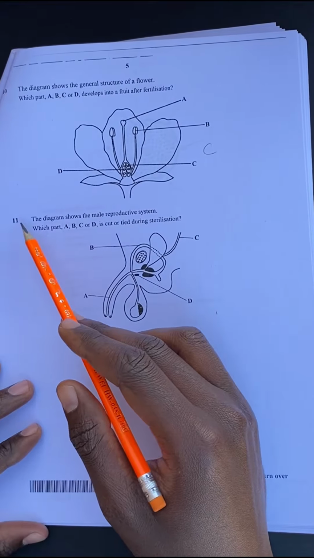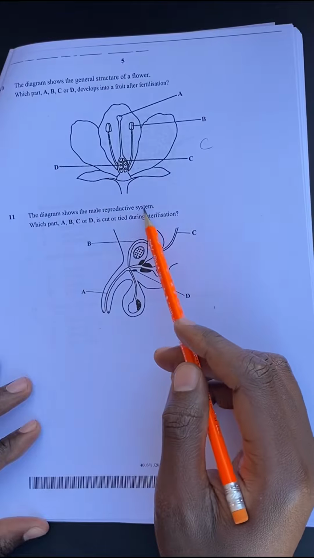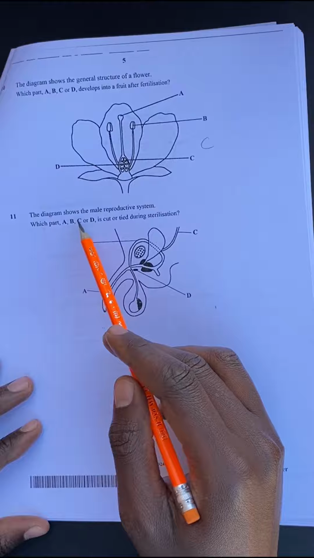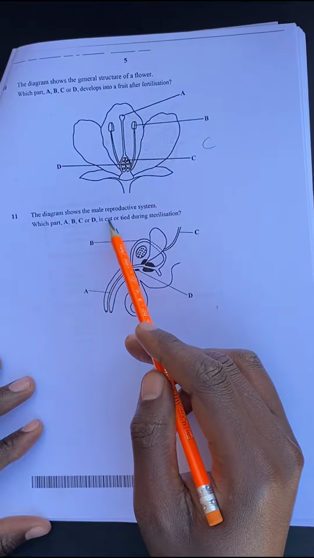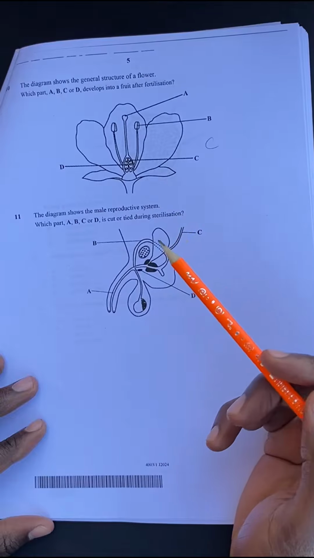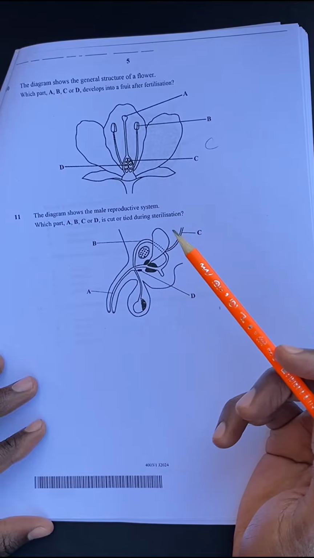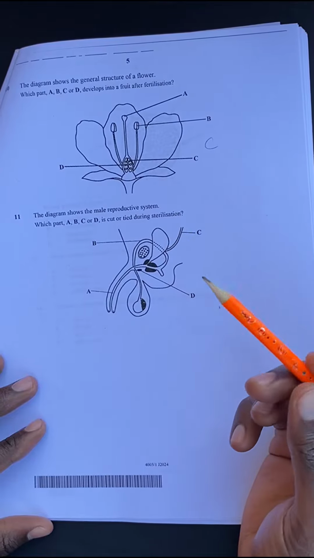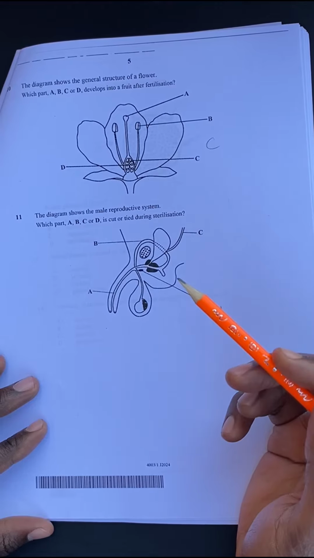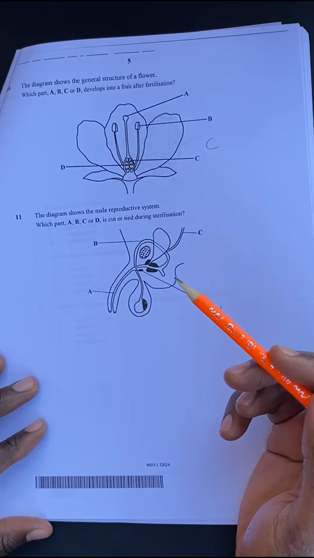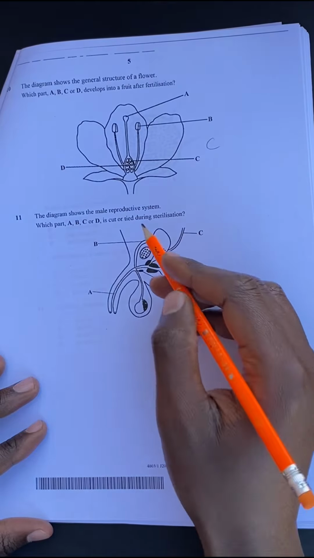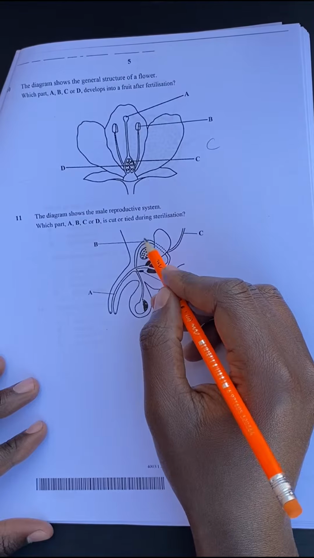Question 11. It reads, the diagram shows the male reproductive system. Which part A, B, C, or D is cut or tied during sterilization? So sterilization is a process whereby you want to prevent the male from bearing children. So the part which is cut in the process of sterilization is B, which is the sperm duct.